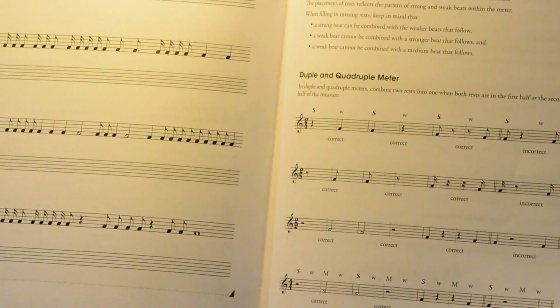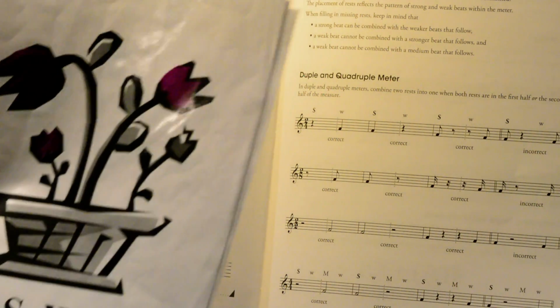Well, hi everyone. Today I'm going to do a short little video on working with rests and completing measures with rests. There are a few things though that we do need to talk about before we can do that. So I just wanted to show you that each time signature has an order to the beats.